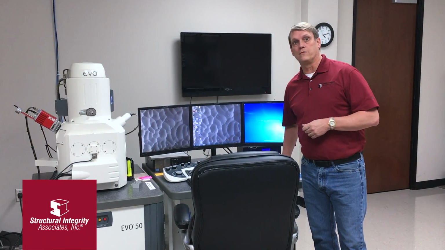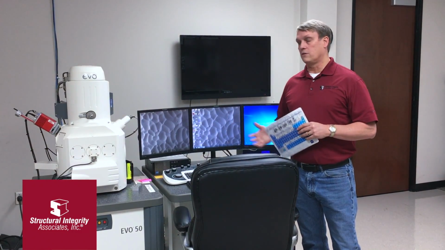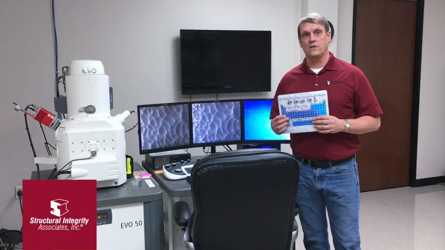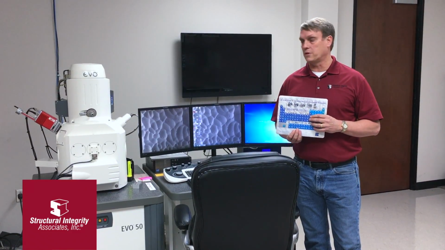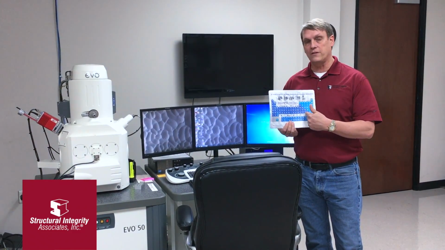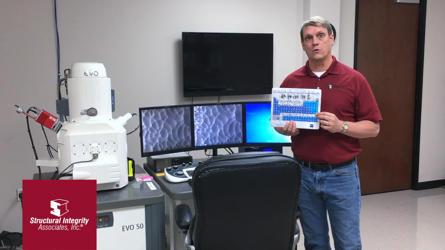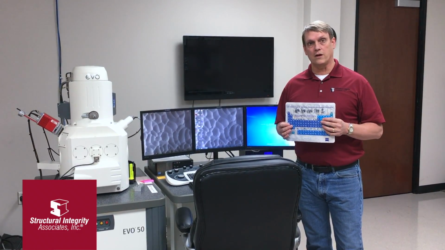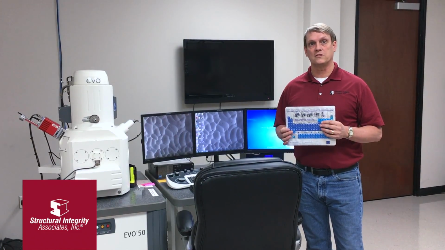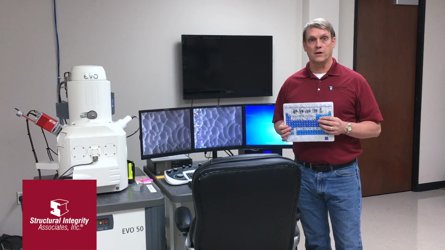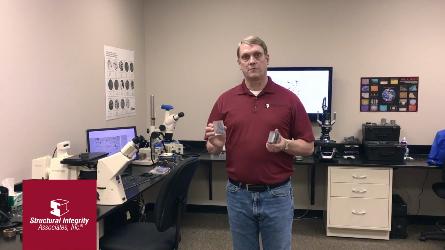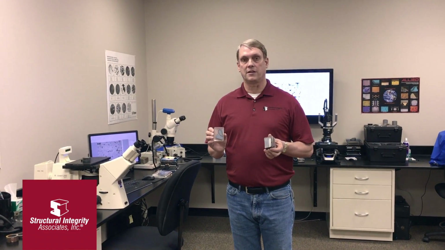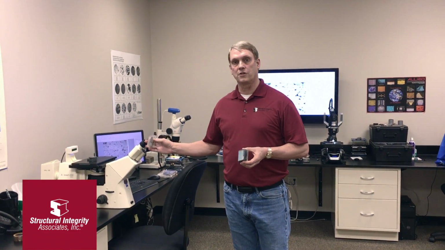Within the SEM is a detector for energy dispersive spectroscopy, otherwise known as EDS. And EDS is very useful for corrosion failures because EDS helps identify the elements that are present in the corrosion product, and from that information we can quite often figure out what the substance is that's causing corrosion on the metal surface.